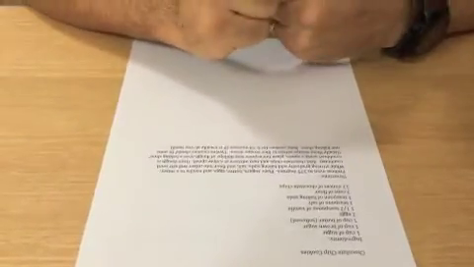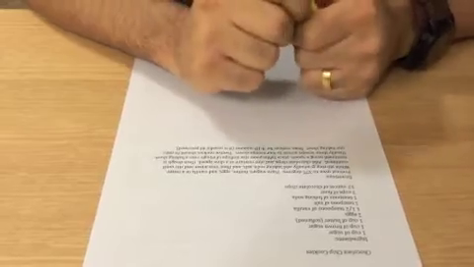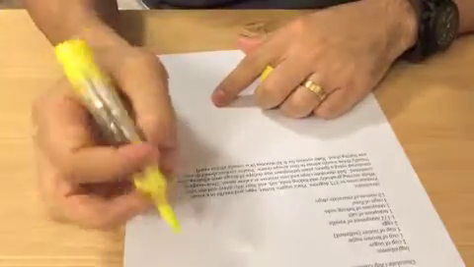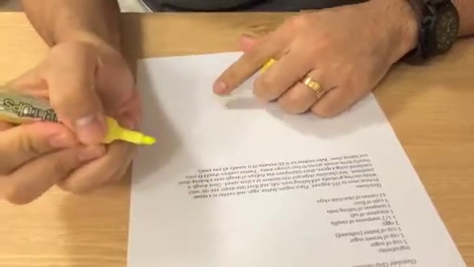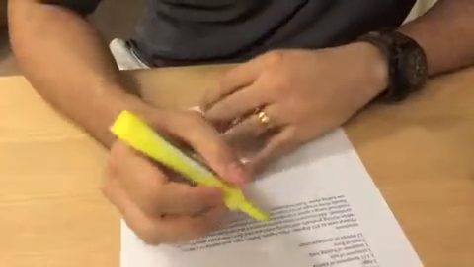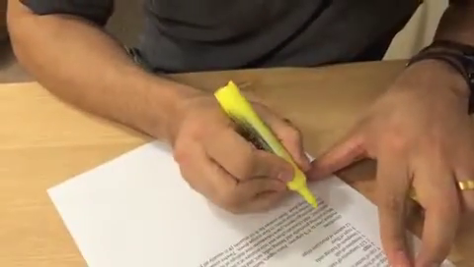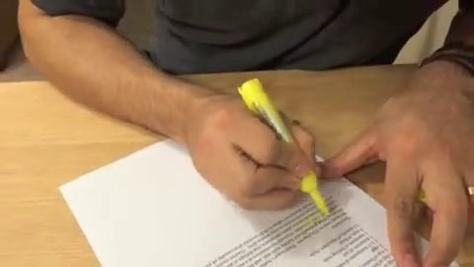Eggs and vanilla in a mixer. You might not know what a mixer is. While stirring gradually. That's obvious. Stirring gradually.